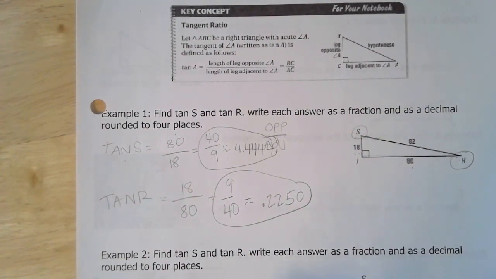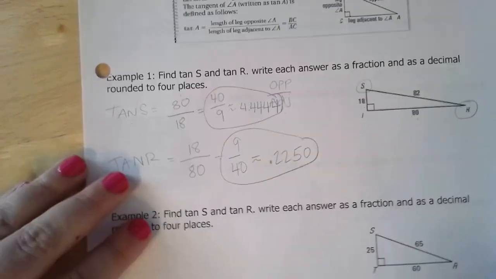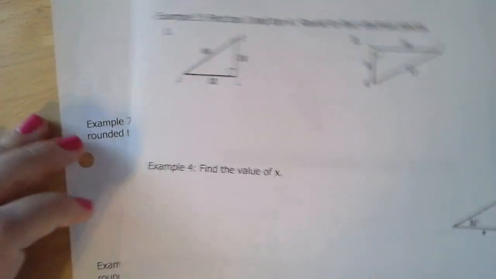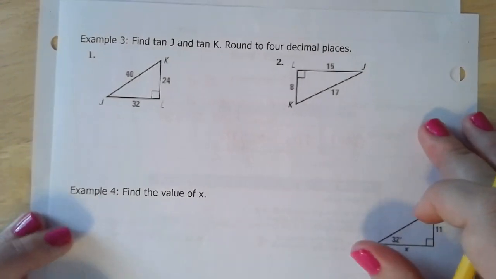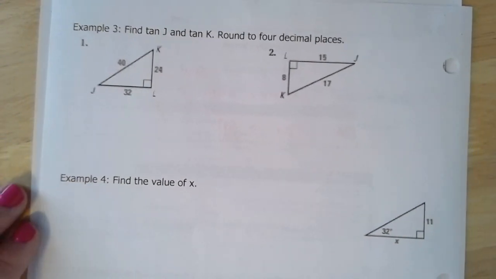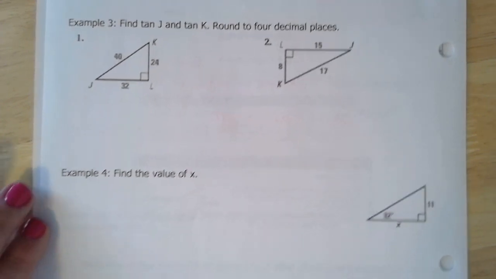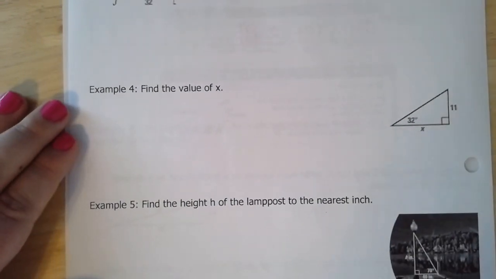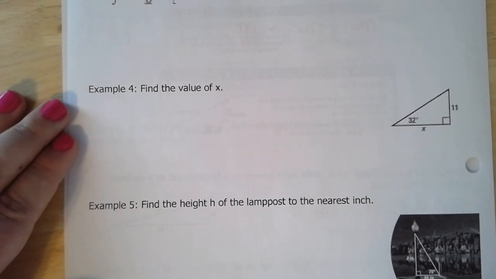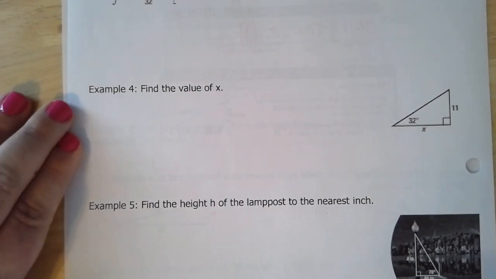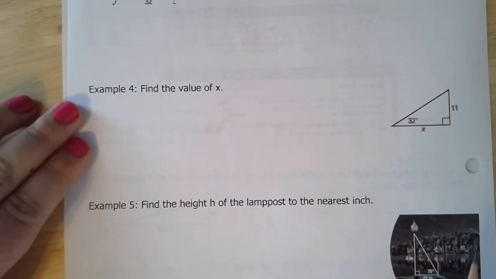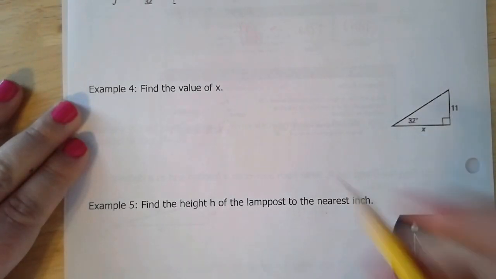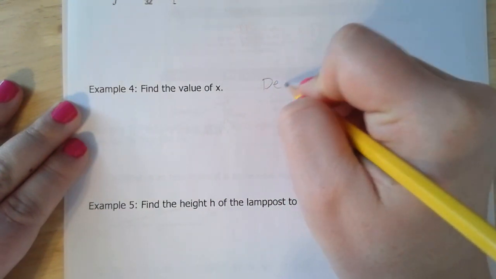You guys are going to practice on examples 2 and 3. Now example 4 introduces the concepts we're going to start getting into about finding trig lengths. Very, very important. You're going to need your calculator for this, and it has to be in degrees.